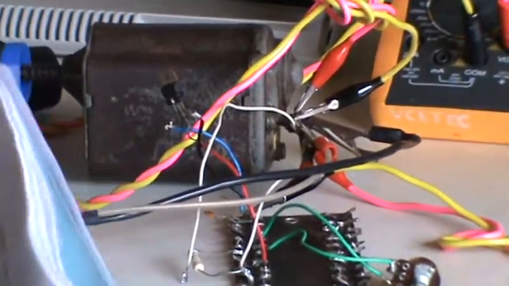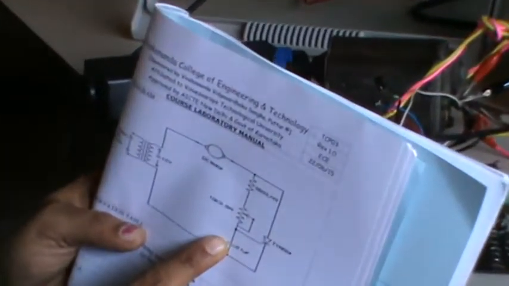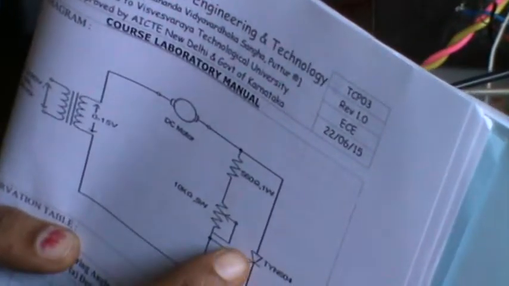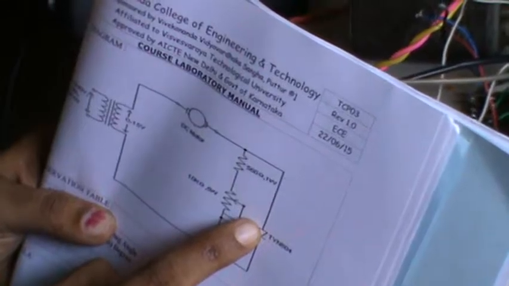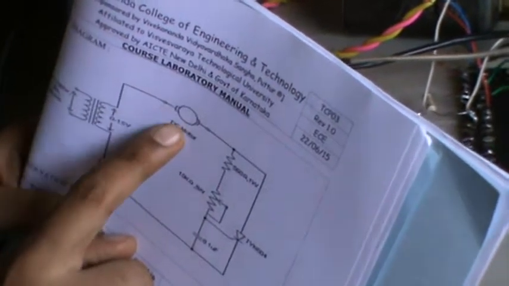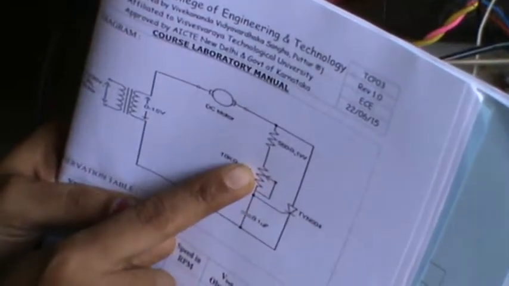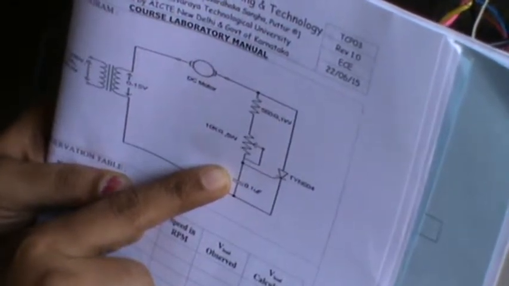The conduction angle is varied by using this R and C component. By varying this R value, the charging time of this capacitor is varied, thereby the conduction time of this SCR is varied. If the conduction time is varied, the voltage coming to the armature of this motor will be varied and the speed will be varied. If R value is more, the time taken by the capacitor to charge will be more.